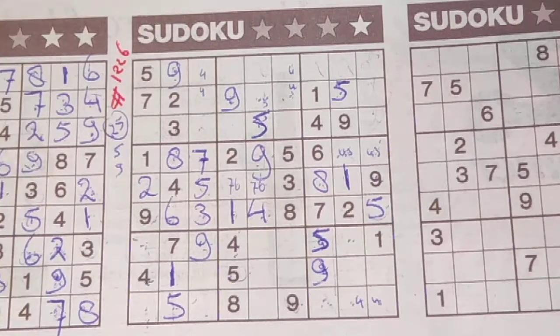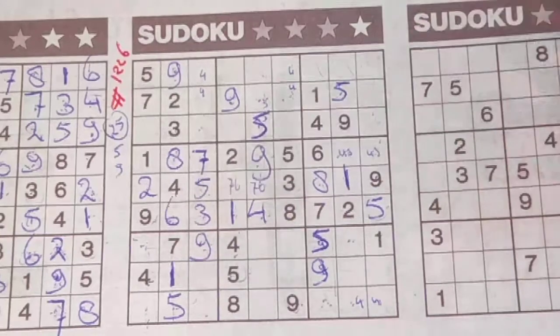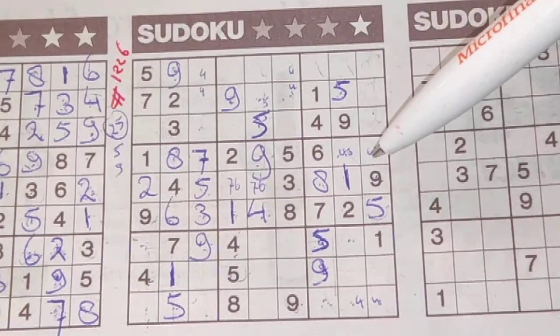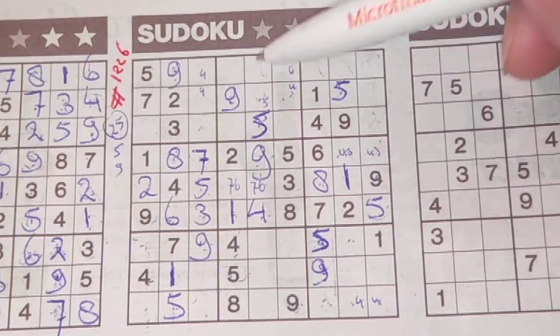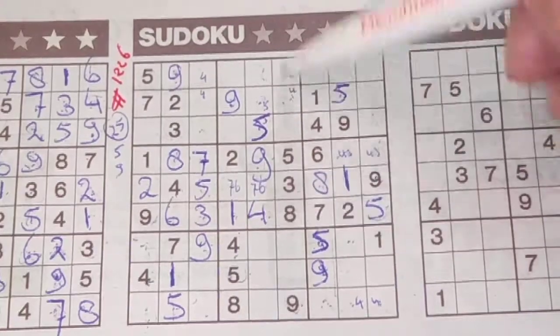1, 2, 3, 8, 3, 8 and 6. 8, 8. We have 8 here, 8 there, so these 2 boxes should be an 8.